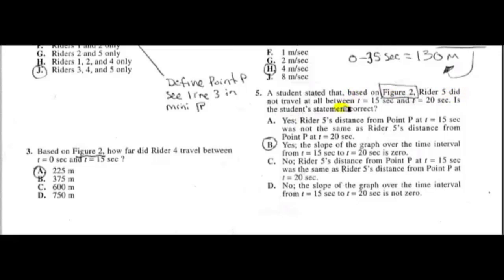Rider 5 did not travel. Is that true? It is true. Because we did not travel, the distance did not increase. So the correct answer is going to say we did not travel. Yes, we did not travel. That means answer choices C and D can both be incorrect, and therefore will be crossed out.